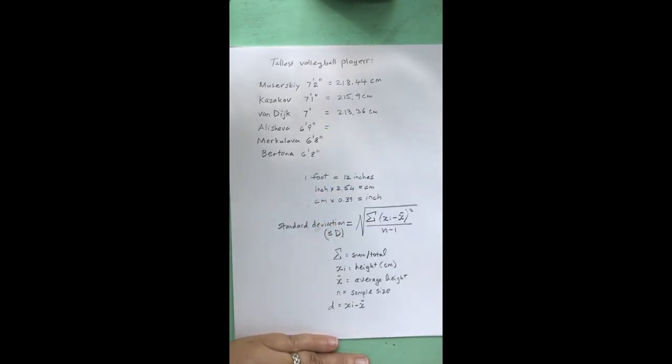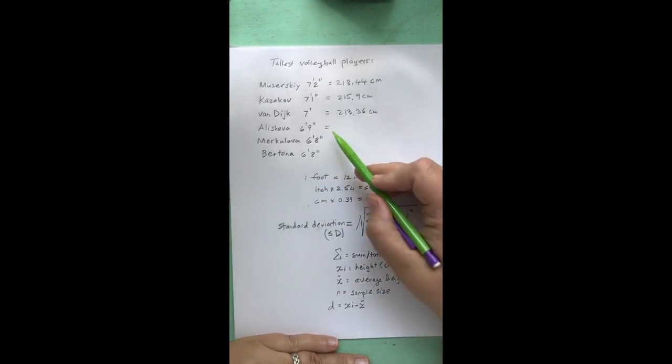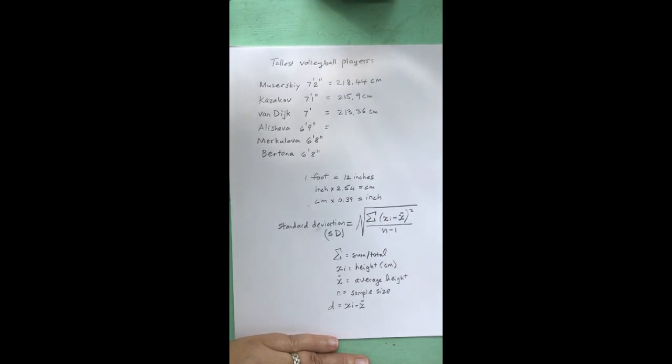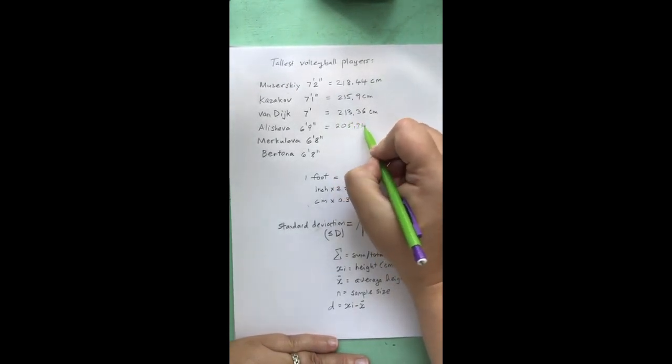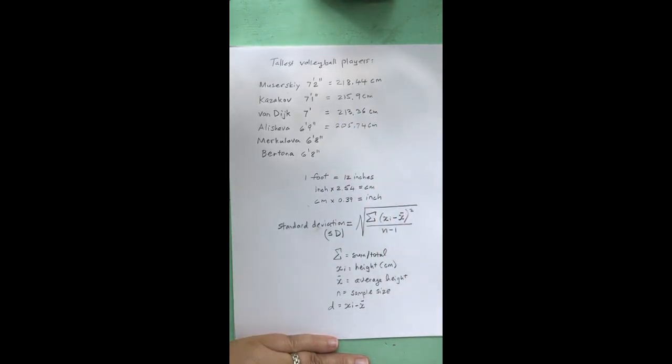Next up we have 6 feet, so multiply 6 with 12 to get 72, plus 9 inches, so that's 81, and then multiply that by 2.54. That's 205.74 centimeters.